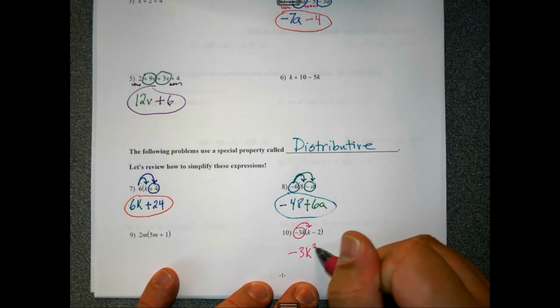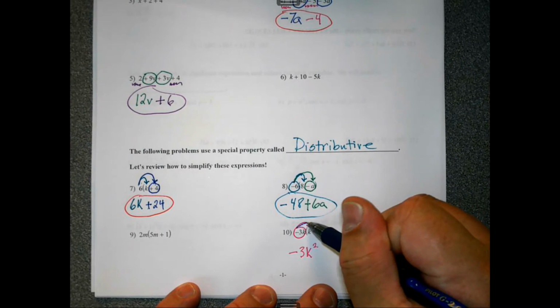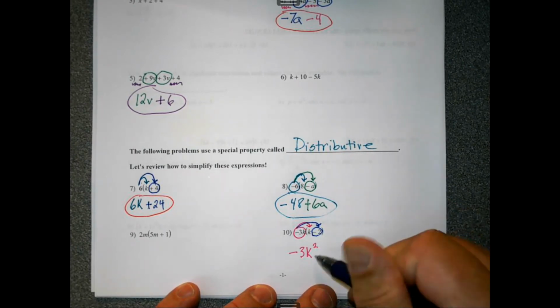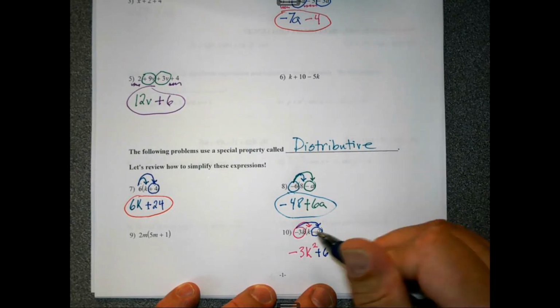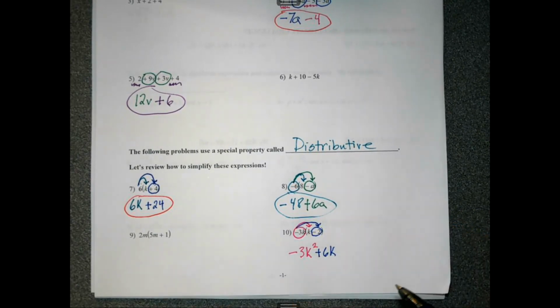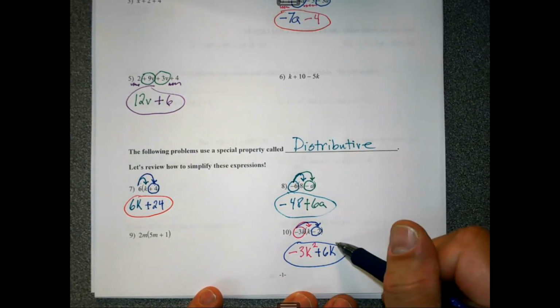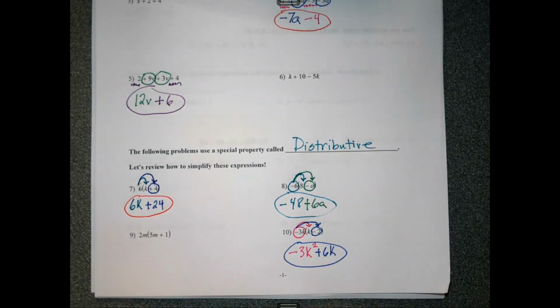K squared, right? Okay, negative 3k times a negative 2 is a positive, let's see, 2 times 3 is 6k. That's it. Do not combine these. This is k to the first, k to the second. They're different, unlike terms.